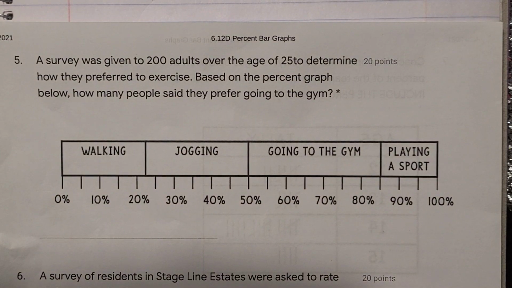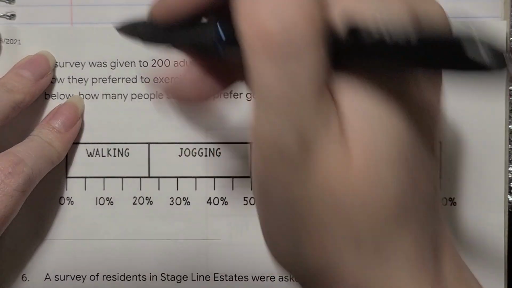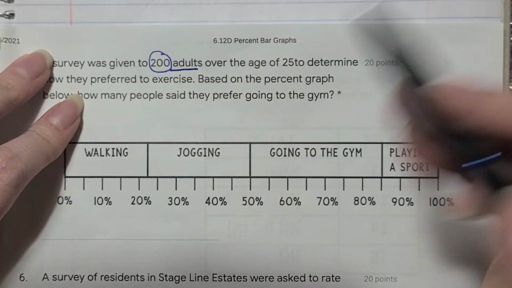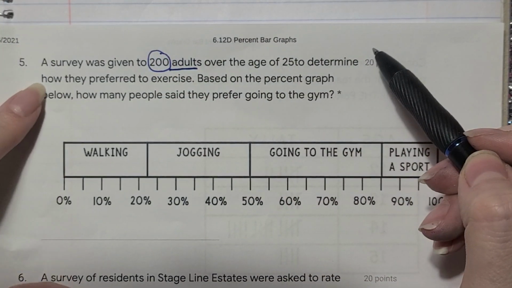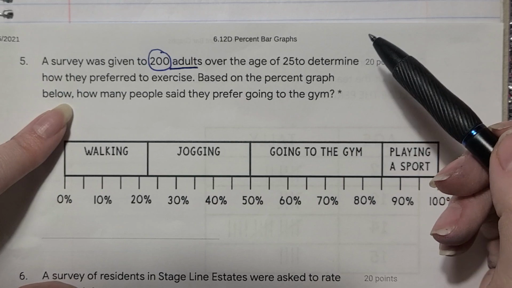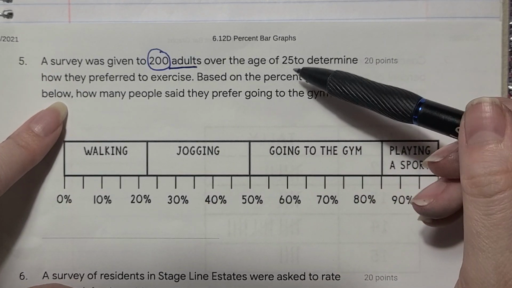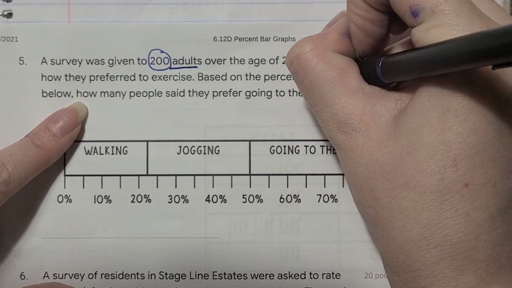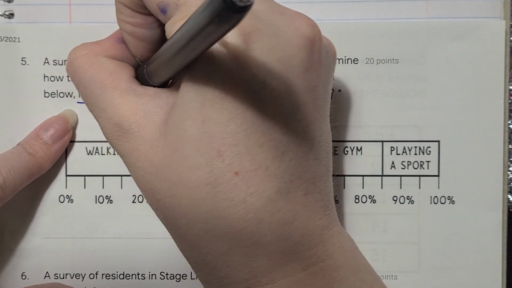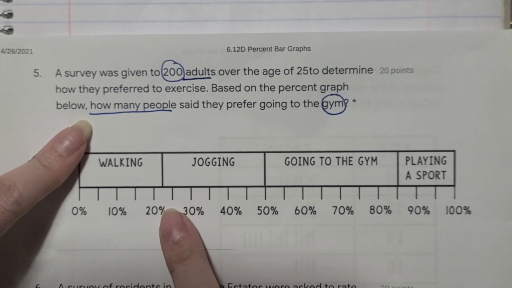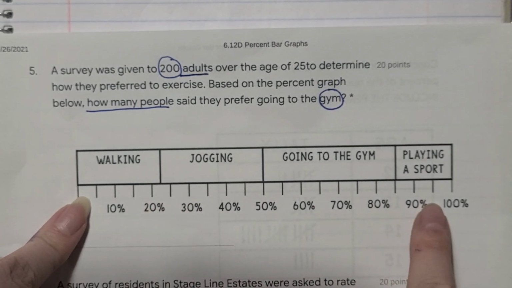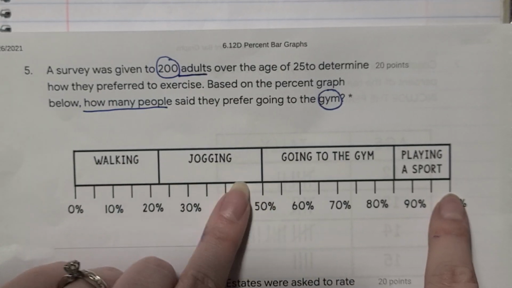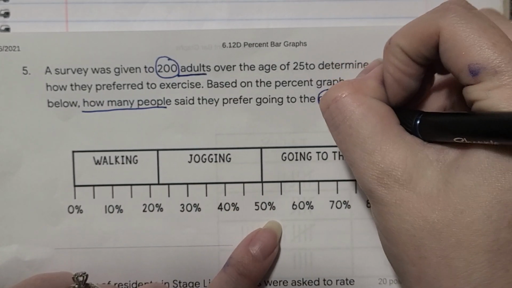Okay, this problem says a survey was given to 200 adults, so this is our total amount in the survey, over the age of 25 to determine how they preferred to exercise. Based on the percent graph below, how many people said they prefer going to the gym? So our graph shows that out of 100% of the people, out of all 200, what percent prefer going to the gym?